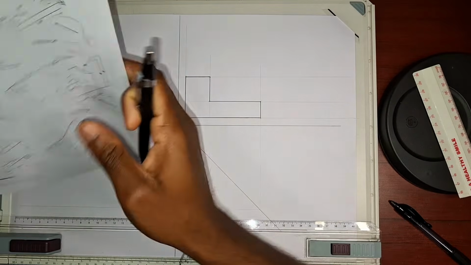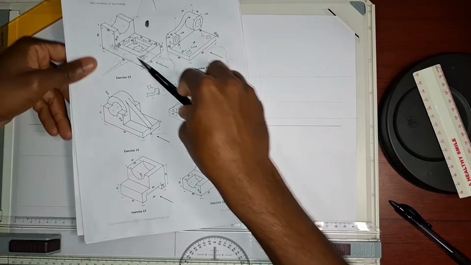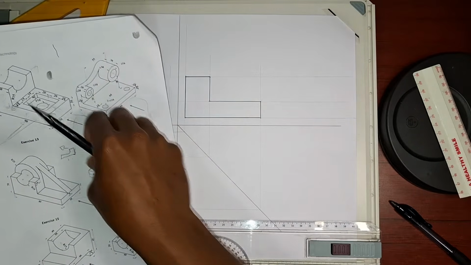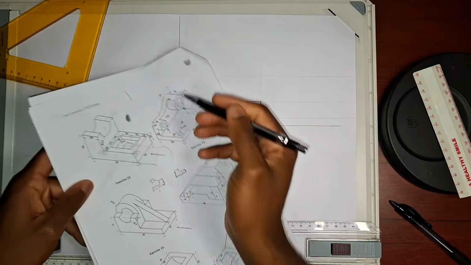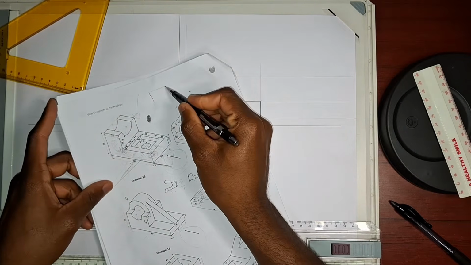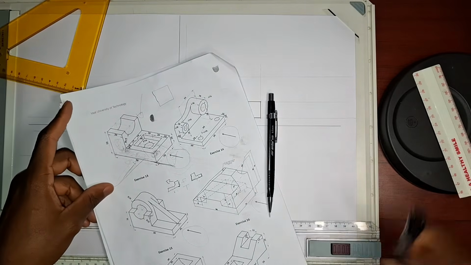So now, the front view, we observe it from this side. The front view, we observe it from this side. So if we observe the drawing from this side, the front view will appear like this. Let me just use this.